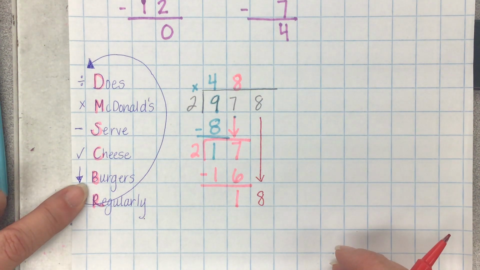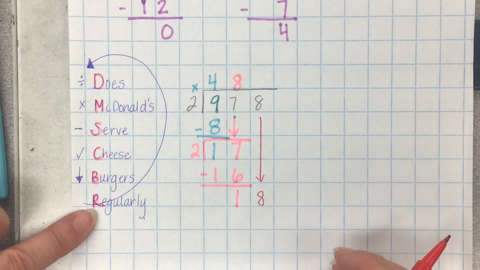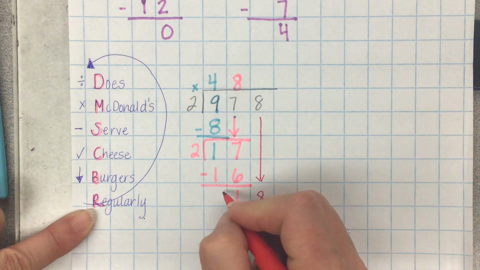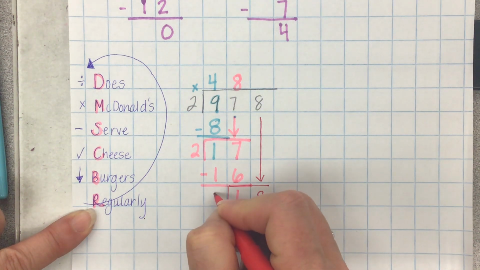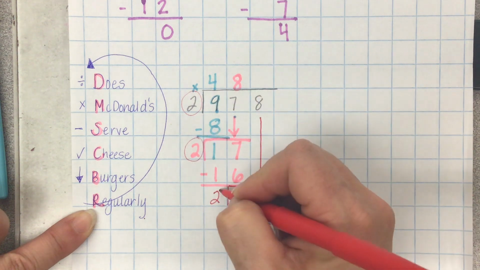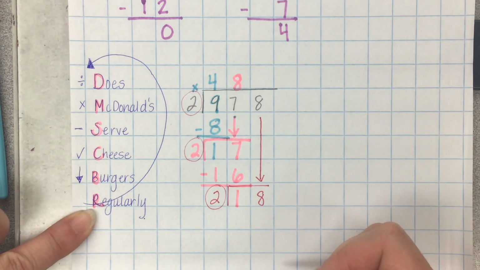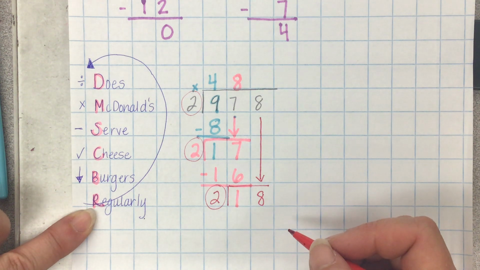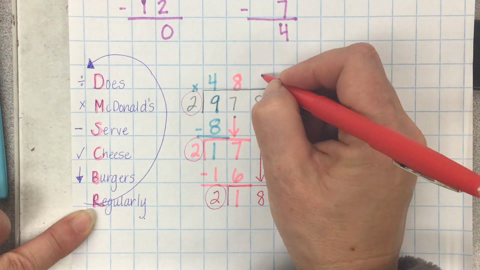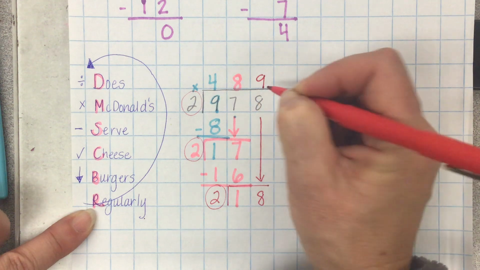Does McDonald's sell cheeseburgers regularly? The R stands for repeat. So I'm going to divide again. Remember or notice, I'm always dividing by 2. My divisor stays the same throughout. Okay, so now I'm asking myself, 18 divided by 2 is, or 2 times what gets me close to 18 without going over? Shout it out if you know. 9. 9 goes on the top. That's our divide step.